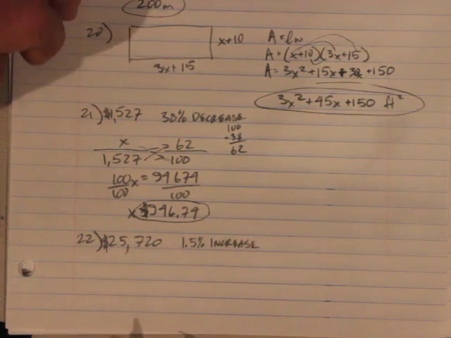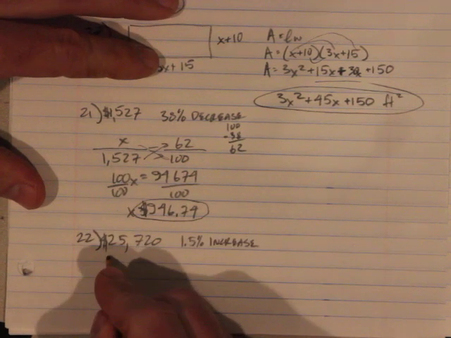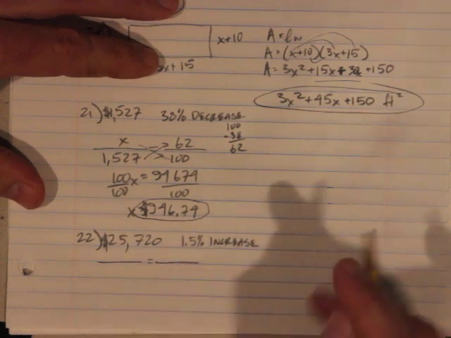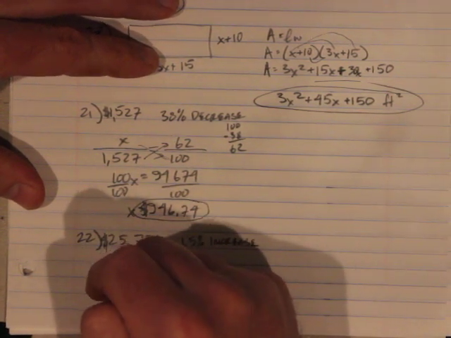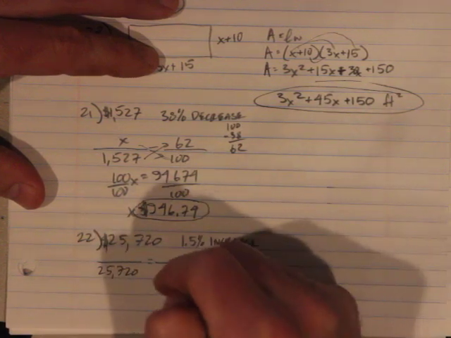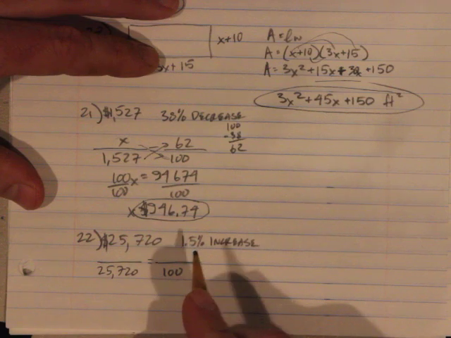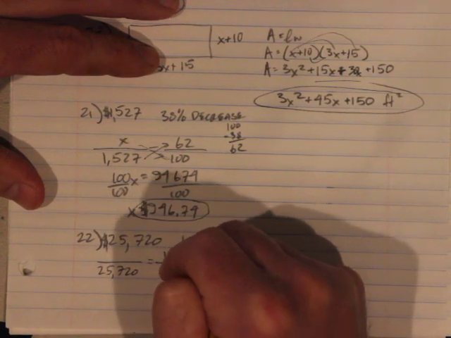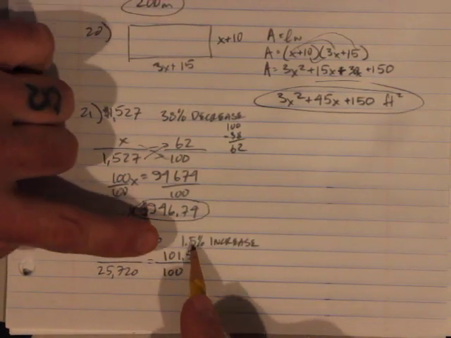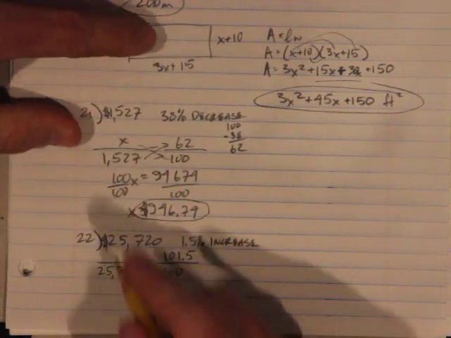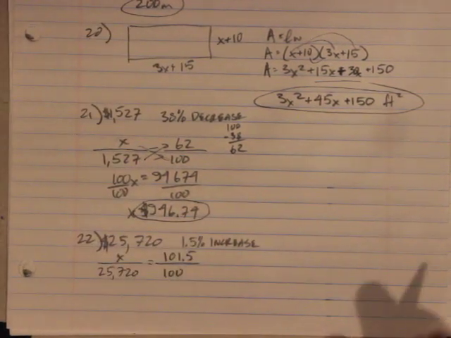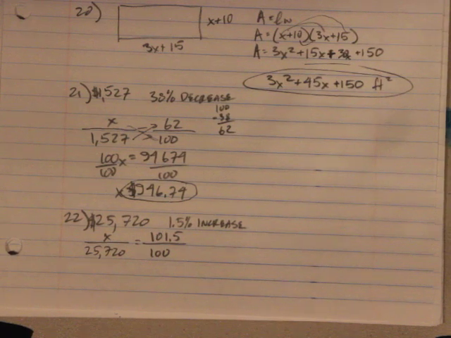No, that won't work. Don't do that. I'm just kidding. Let's set up a proportion and not be fancy at all. Put the original on the bottom next to 100. 1.5% increase, so I've got 101.5. I added that 1.5 to the 100, and I didn't do something fancy that was going to make a big mess and get us the wrong answer.